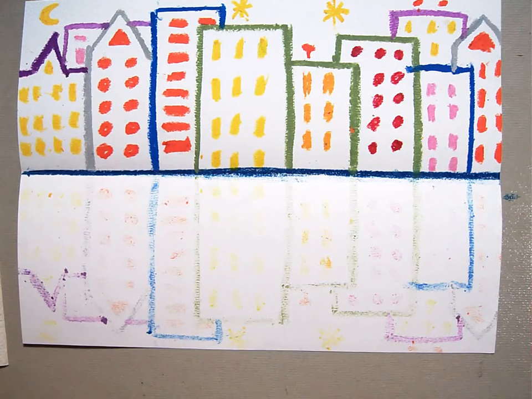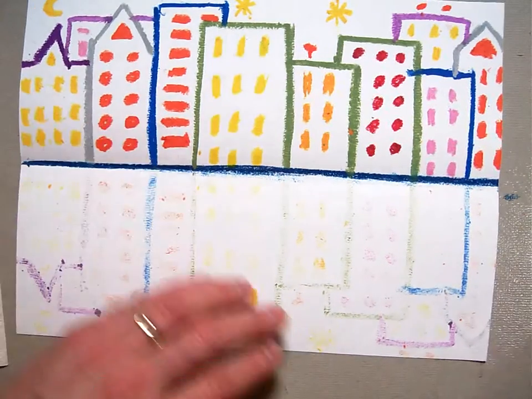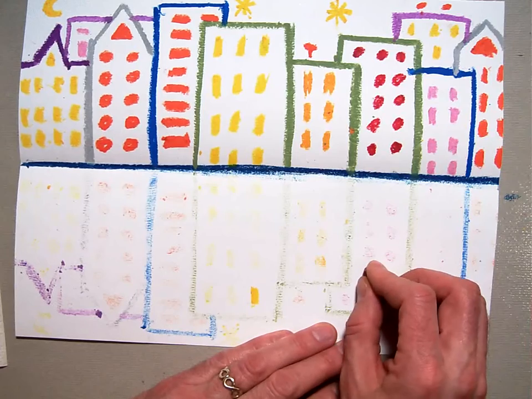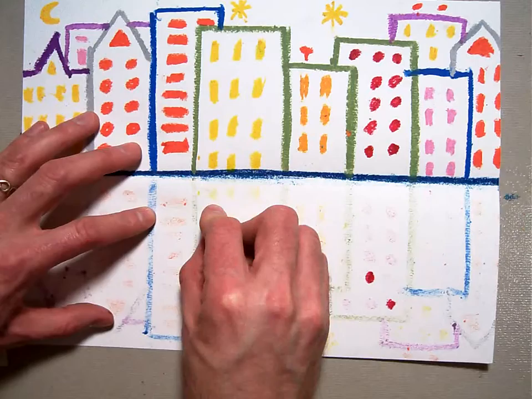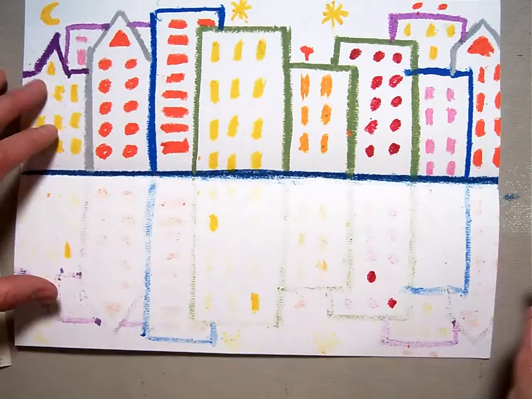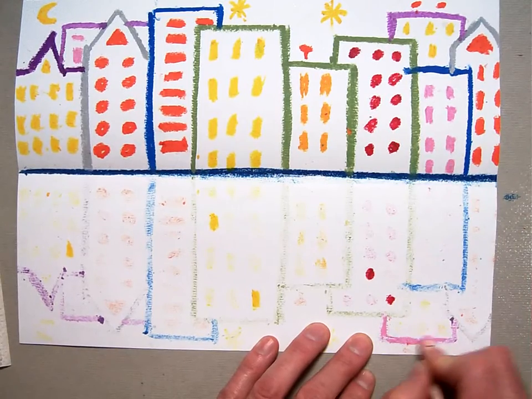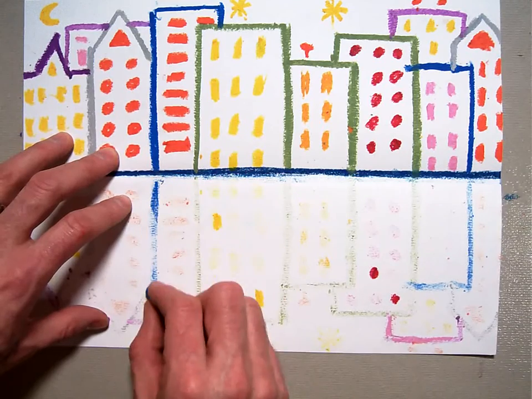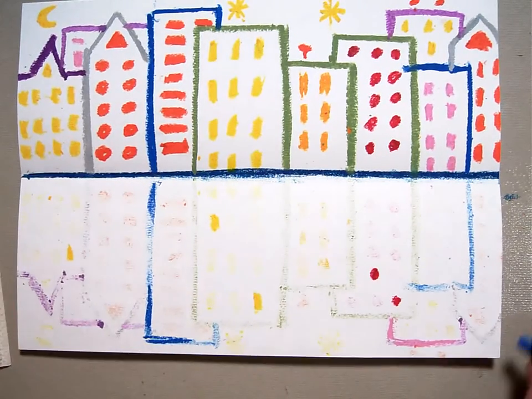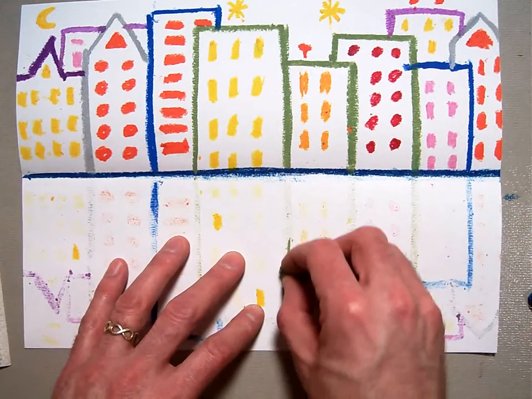If you would like to, and we have a little bit more time, you can take your oil pastels and enhance a couple of the lights in the water. If I just take this and enhance a couple lights in the water and a couple building outlines in the water, that's going to look really nice next week when we do our watercoloring. Notice how I'm not doing the full lines, I'm just doing half lines here and there to enhance some of the outlines of my buildings.